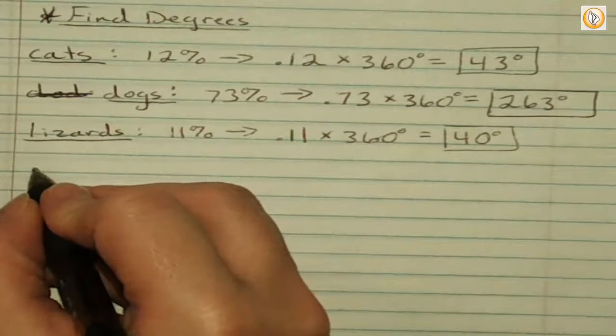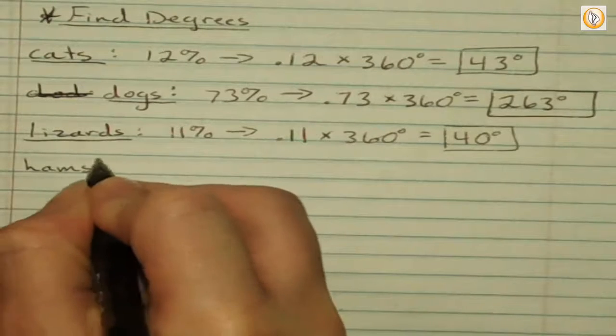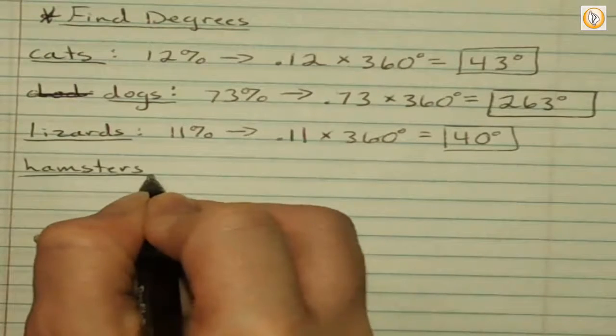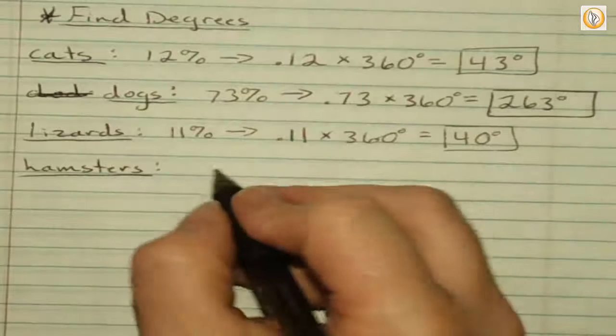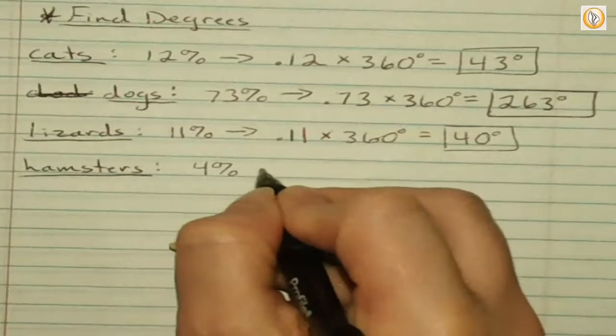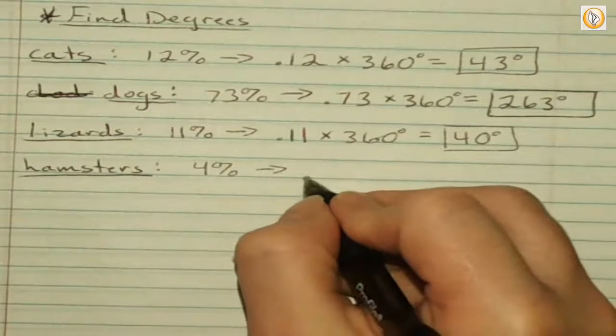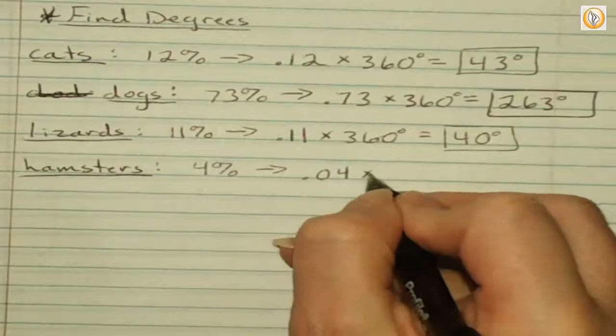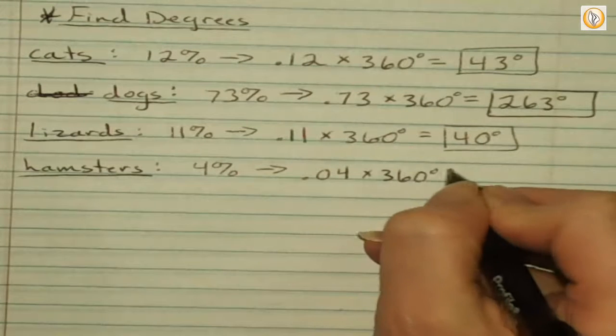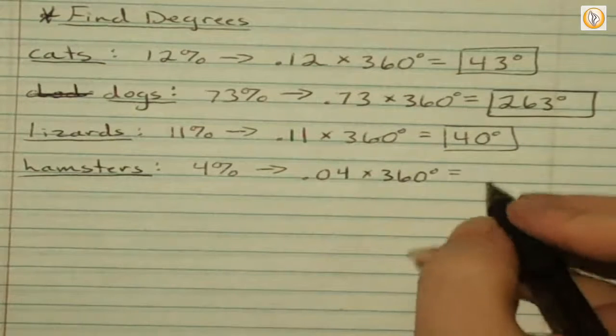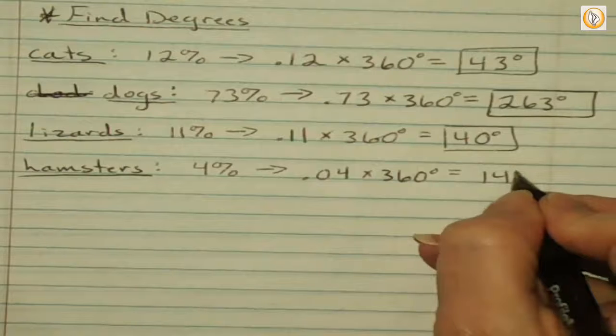And then the last one, hamsters. They were 4%. Change that to a decimal, we have 0.04 times 360 degrees, and you get 14 degrees.